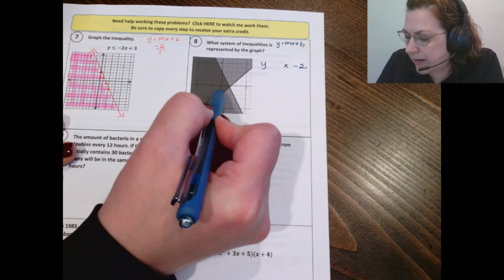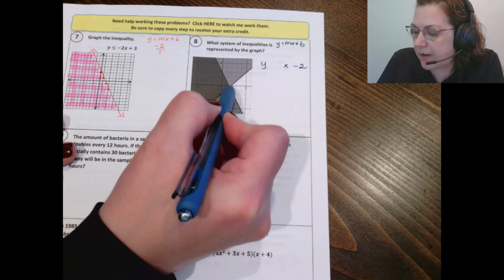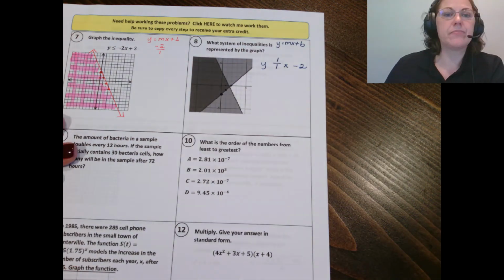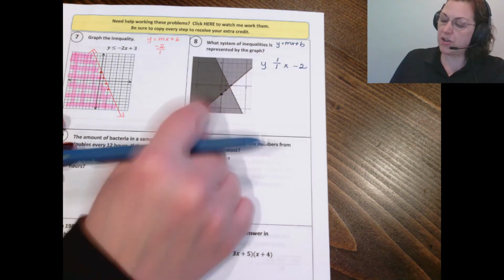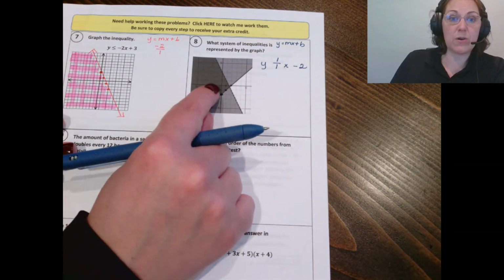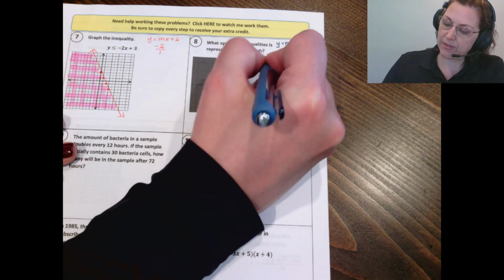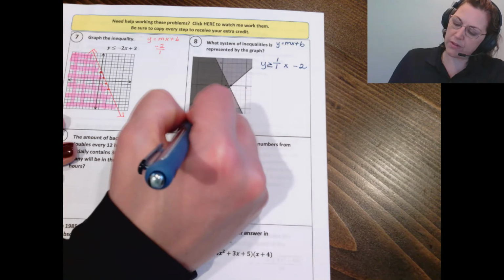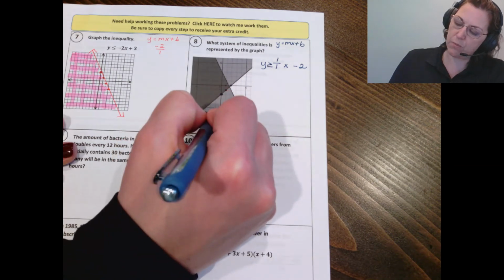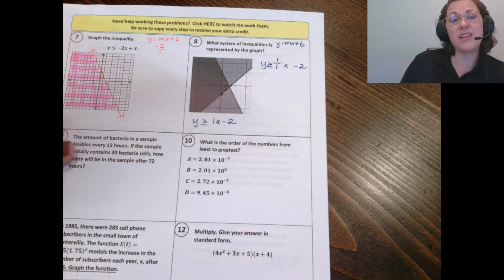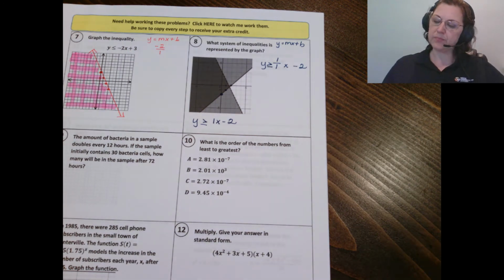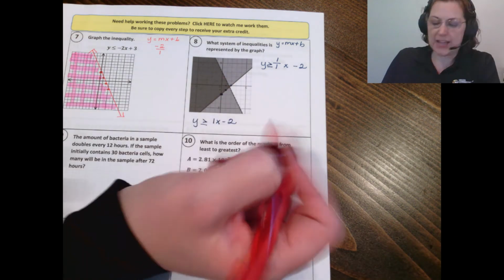You're going up 1, right 1, up 1, right 1, up 1, right 1. So I put that in place of my m. And then notice that we shaded above the y-intercept. So that's a greater than, and it's a solid line, so it's an equal to. So this inequality is y is greater than or equal to 1x minus 2. And by the way, you don't have to write the 1 unless you just want to, which is totally fine as well. Okay, let's do that dashed line then.